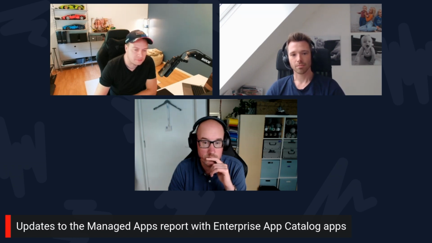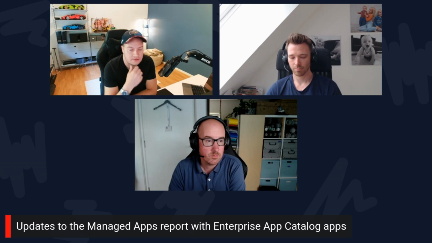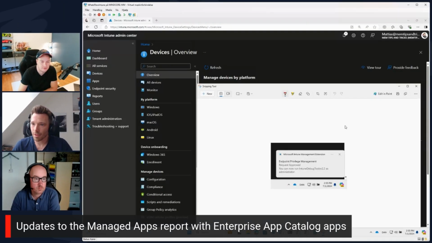Cool. We have another small thing lined up here that has changed with the latest service release. We were debating this before, to be honest. In the managed apps node, the operational report there, we should now also see Enterprise App Catalog applications in there. Isn't it so, Matthias? I think that's what we ended up saying.